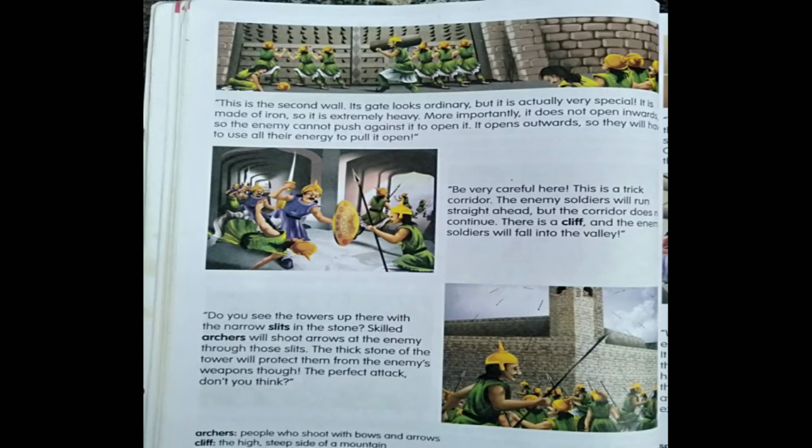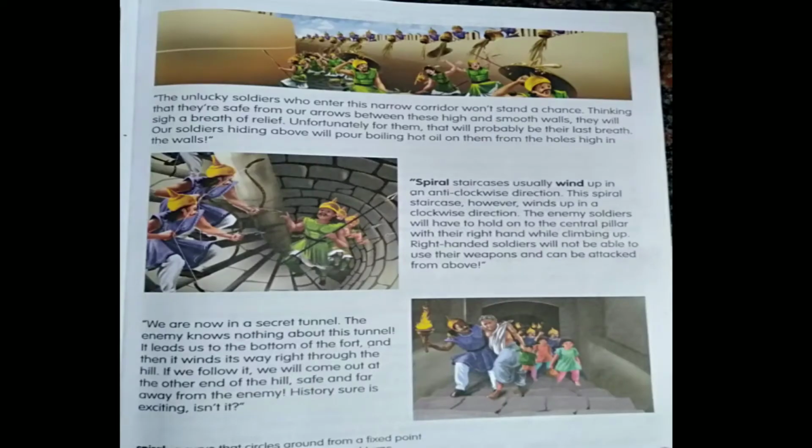The perfect attack, isn't it? Don't you think? The unlucky soldiers who enter this narrow corridor won't stand a chance, thinking that they are safe from our arrows between these high and smooth walls. They will sigh a breath of relief. Unfortunately for them, that will probably be their last breath. Our soldiers hiding above will pour boiling hot oil on them from the holes high in the walls.